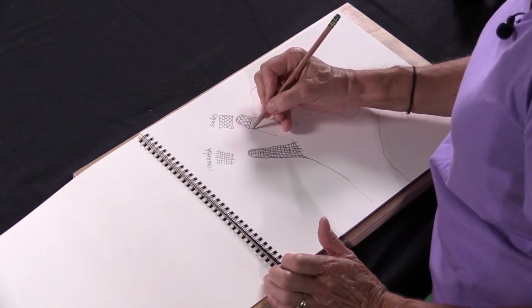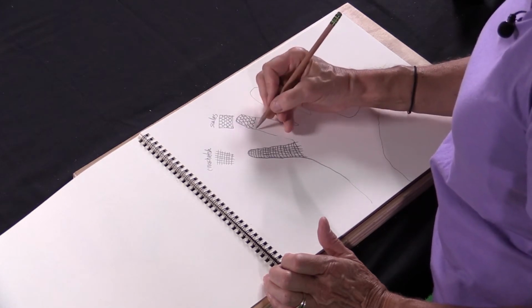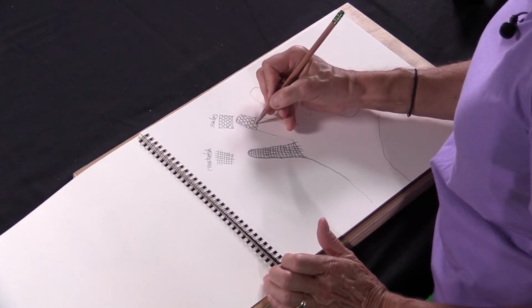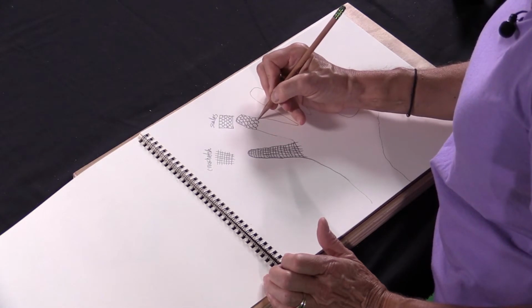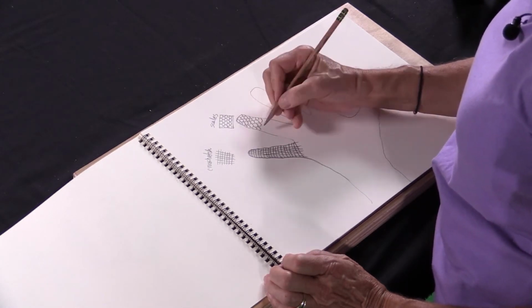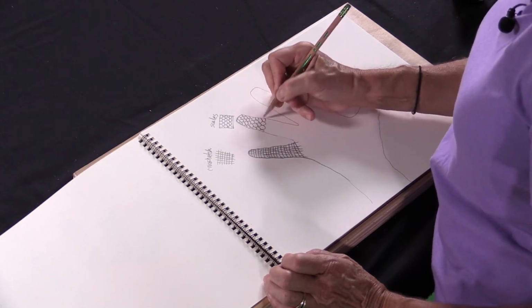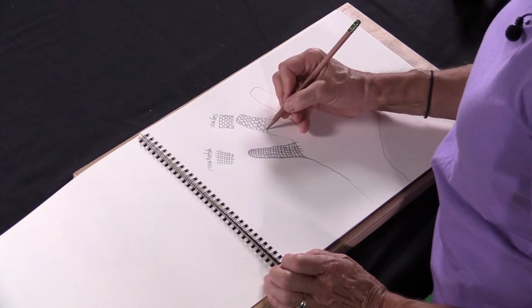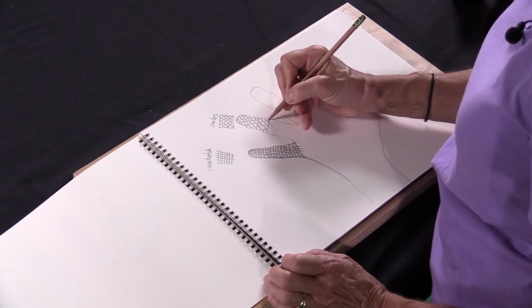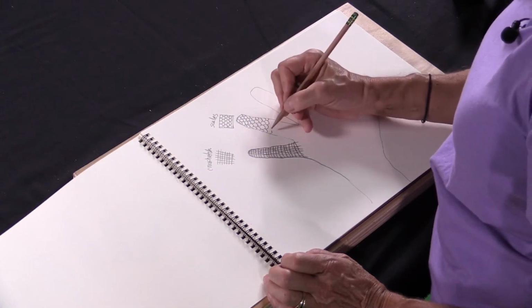So go slowly. You don't have to go too fast on this. The scales could get bigger as they go up your finger. Is it starting to look like scales? Uh-oh, I started in the wrong place, but that's okay.